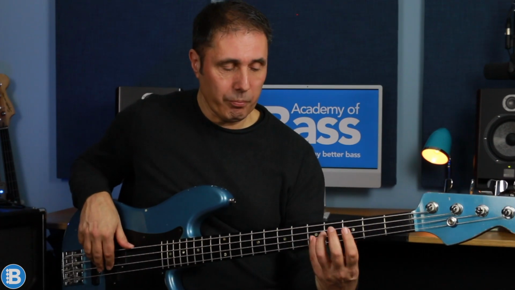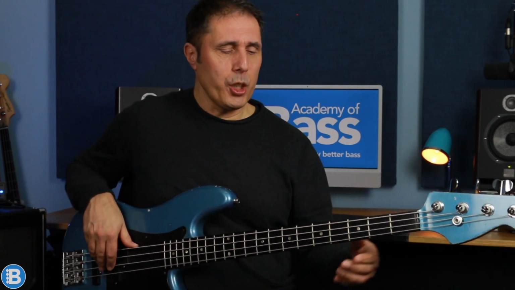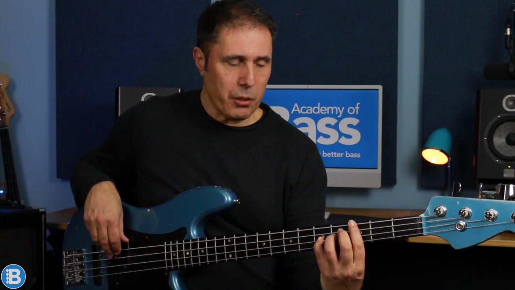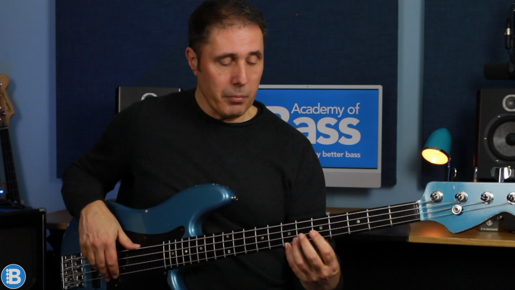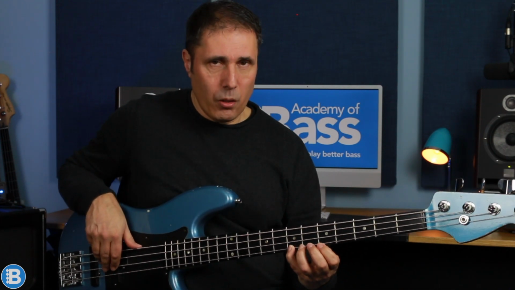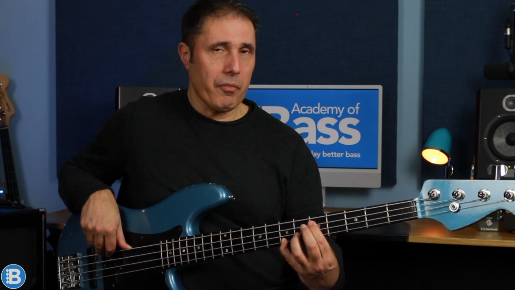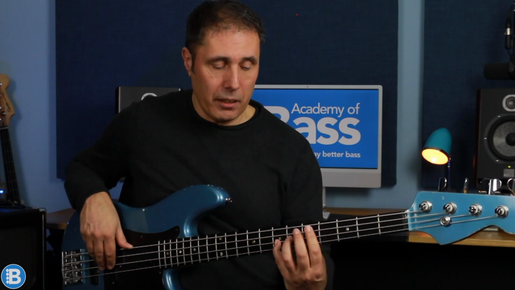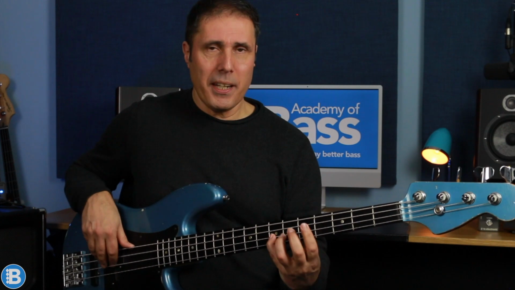The next thing that I'm going to do is just add an octave to this. So now we've got open G, G at the 5th fret of the D string, and G an octave lower at the 3rd fret of the E string. We can do the same from D. So now we've got D at the 7th fret of the G string, open D, and D at the 5th fret of the A string. And we can play it from A. So I'm starting from A at the 7th fret of the D string, open A, and A at the 5th fret of the E string.